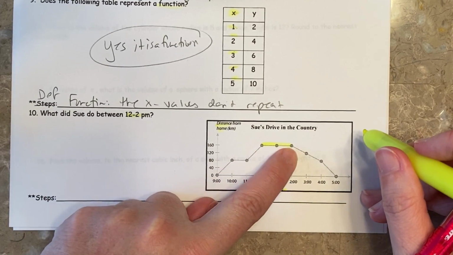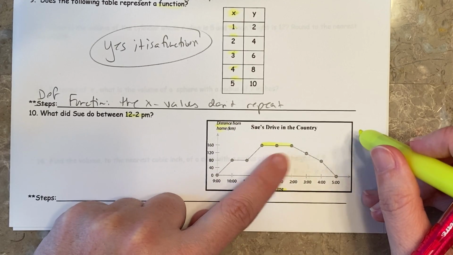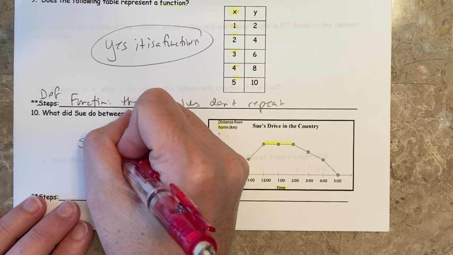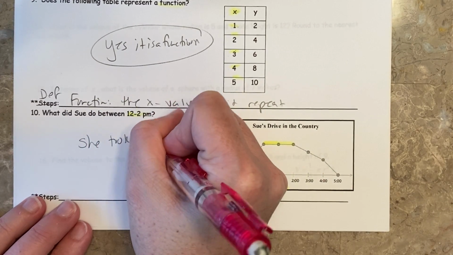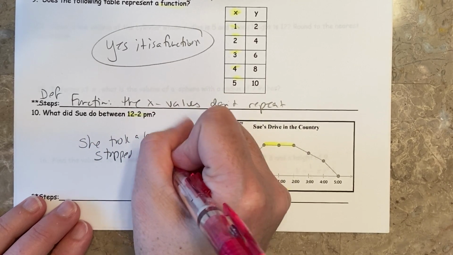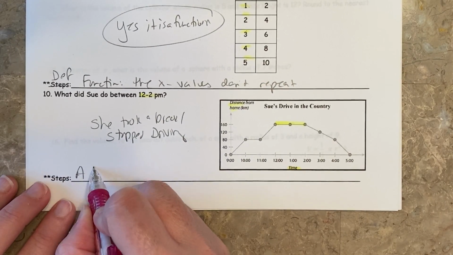So the time is going, but the distance stops. So is she driving? If her distance is stopped, is she driving? No. So she took a break. She took a break / stopped driving.